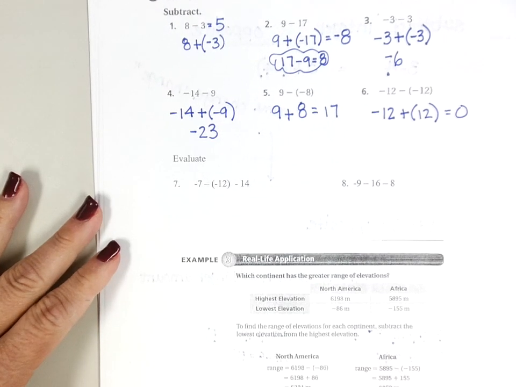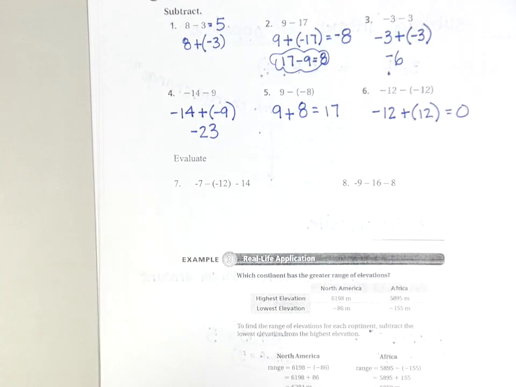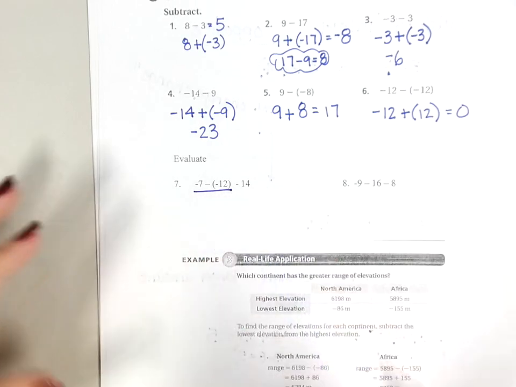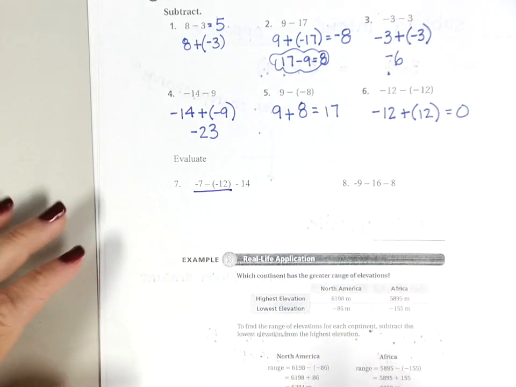Number 7 and number 8 have 3 problems. So we're going to evaluate them. We have to do the order of operations. If there's more than one operation, we have to go from left to right. Now, because this is a subtraction, we can't just change the order, go whatever order we want. We have to go left to right.